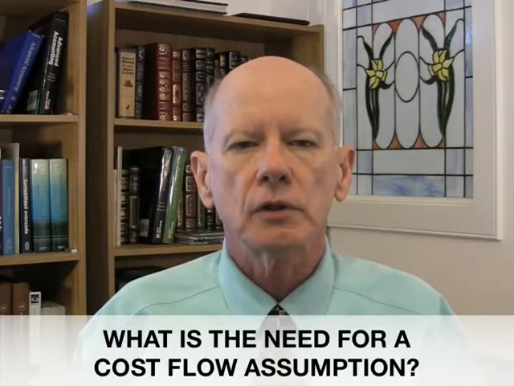cost flow assumption. When we cover this in my class here at the university, I will often assume that the students are running grocery stores and that they buy a can of tuna fish for $1 and then they buy a second can of tuna fish for $2. Apparently there was a lot of inflation. They then sell a can of that tuna fish.